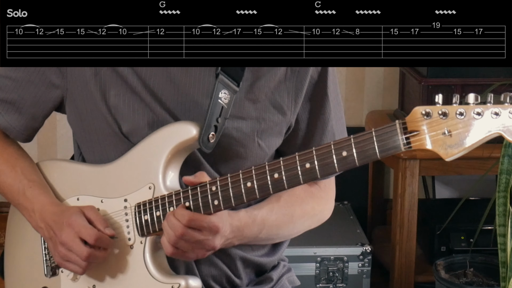And then down to here brings it back to the G, to the root. And then here's the other part I really like. And then I love he repeats it again, but goes twice as fast, or faster.